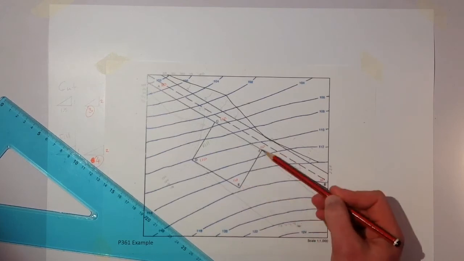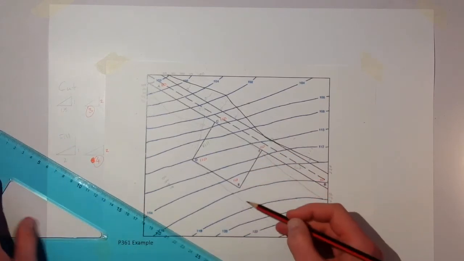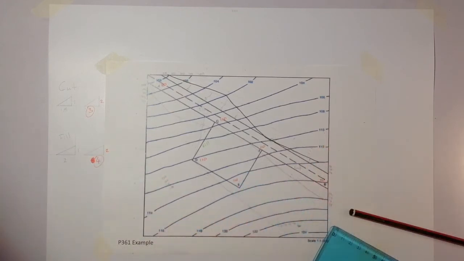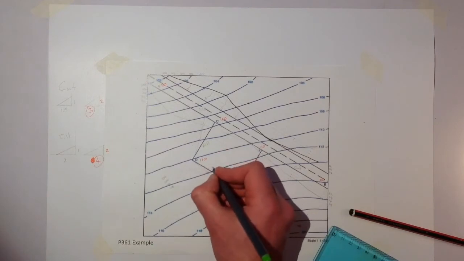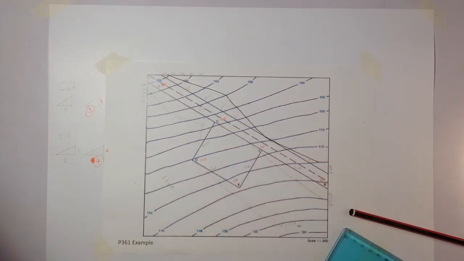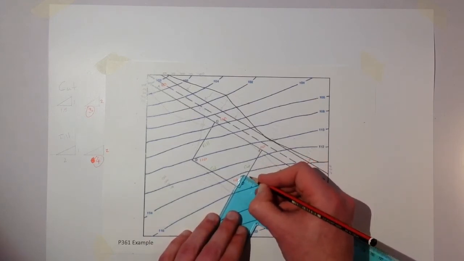So if these are at 110, I have 112, 114 again, and 118. So I'm going to continue to be cutting. I said this side was cut, this side was cut as well. So come out in my 3s.